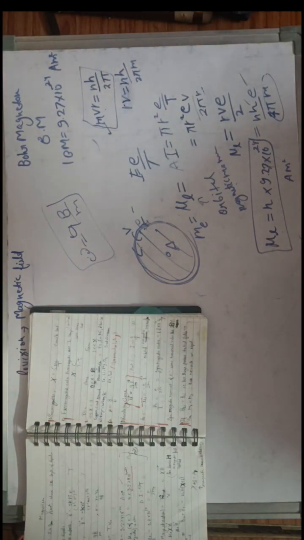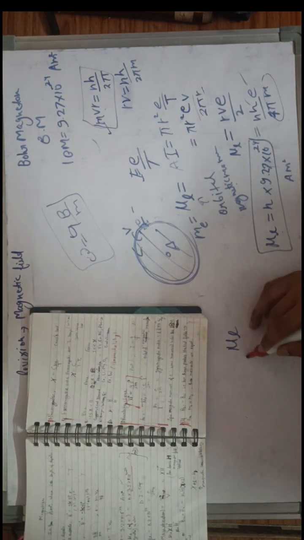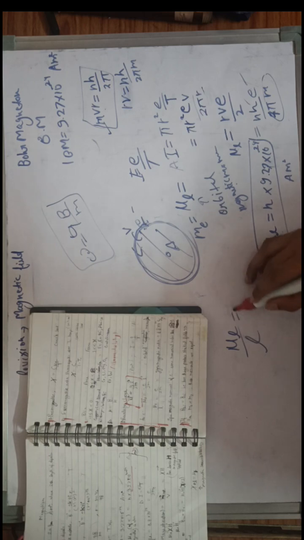And that's it. There is one more thing, mu L divided by L. This is called the gyromagnetic ratio.